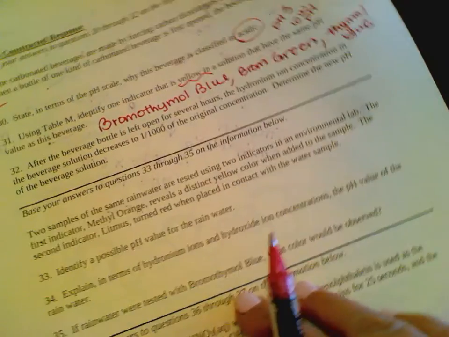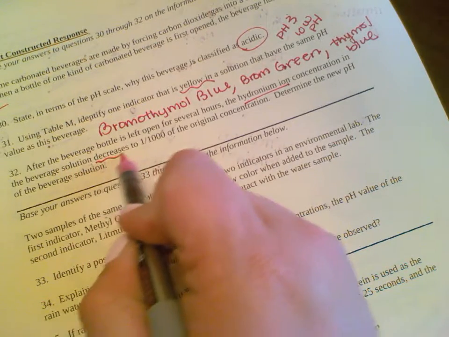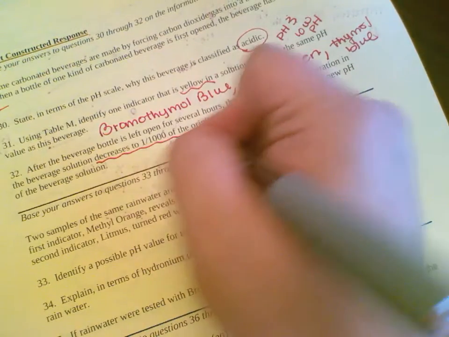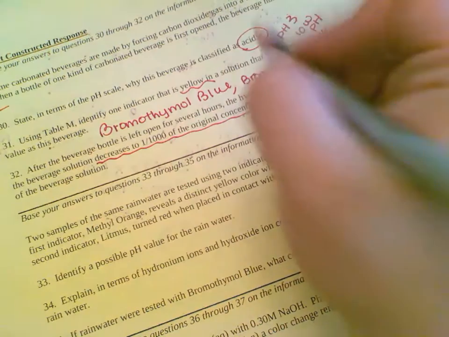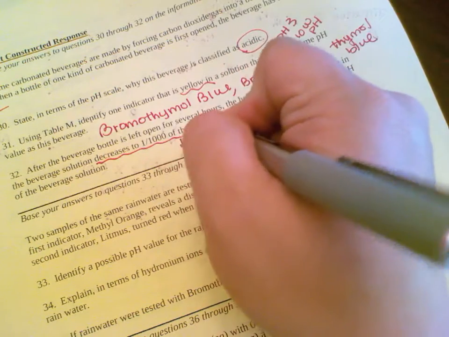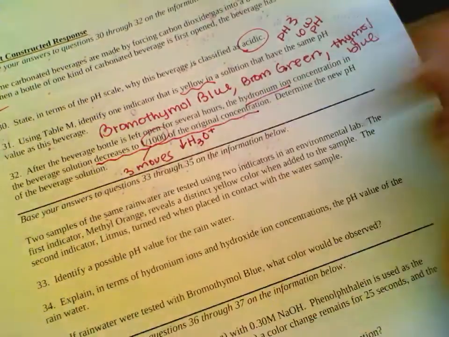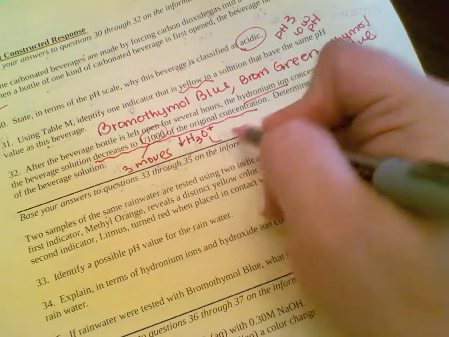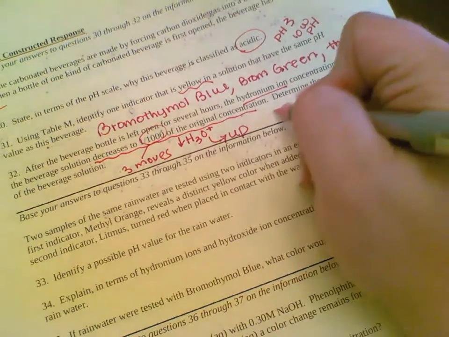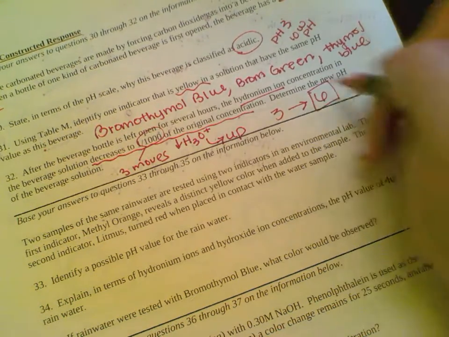32. After the beverage bottle was left open for several hours, the hydronium ion concentration in the beverage decreases by 1/1000th of the original solution. Well, if it decreases by 1/1000th, that means I'm going down. I have less H3O+. And actually that 1000 tells me 3 moves. So if I have less H3O+, I'm actually going to go 3 moves up my scale. So I started at 3, and I'm going to change to 4, to 5, to 6. 6 is my pH.